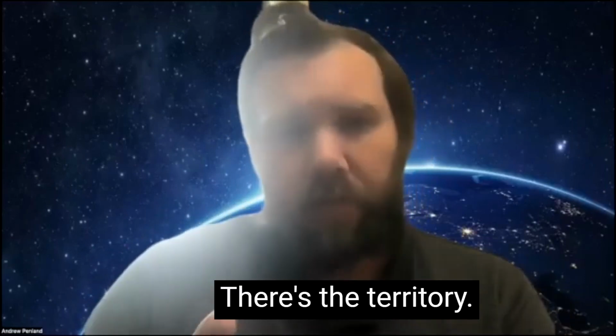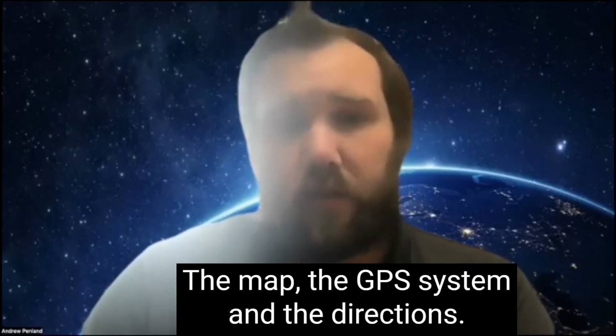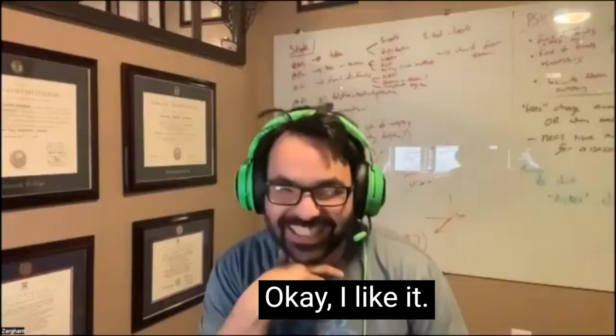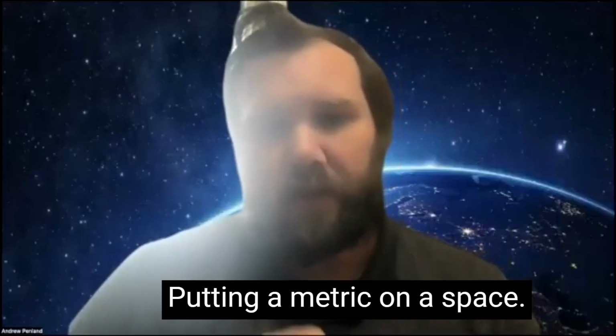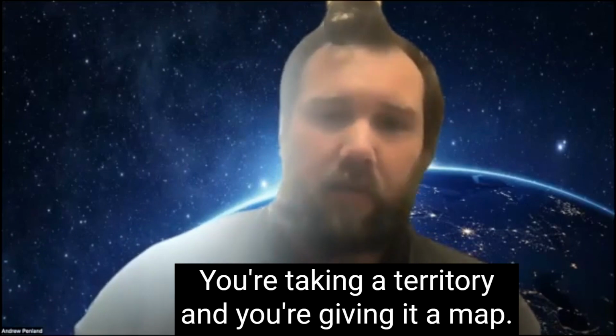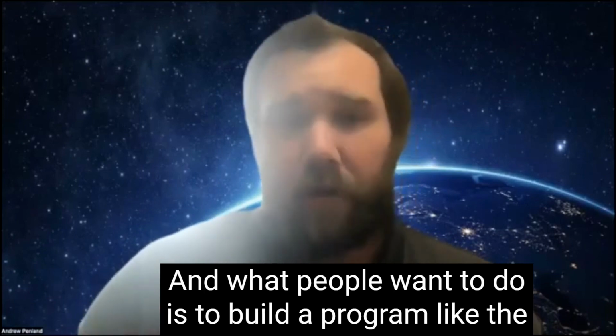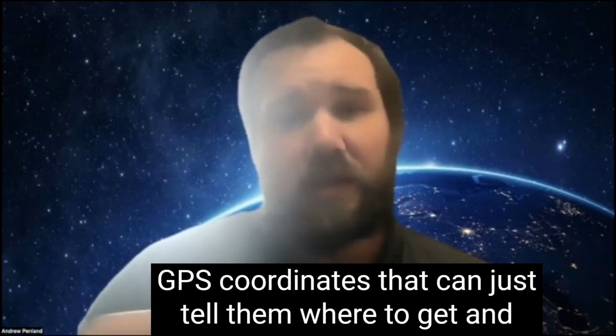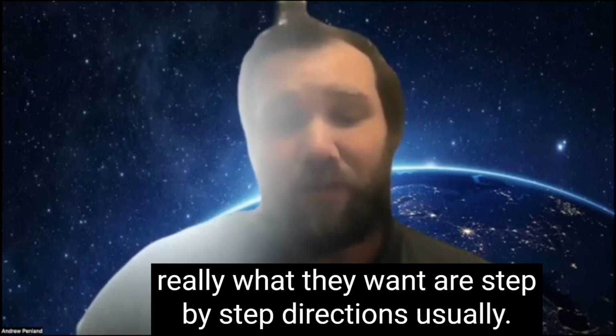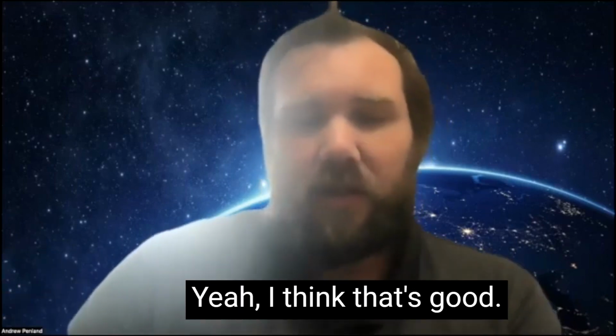There's the territory, the map, the GPS system, and the directions. Okay, I like it. Putting a metric on a space, you're taking a territory and you're giving it a map. And what people want to do is to build a program like the GPS coordinates that can just tell them where to get. And really what they want are step-by-step directions usually. Yeah, I think that's good.